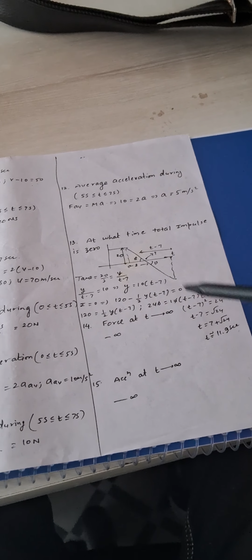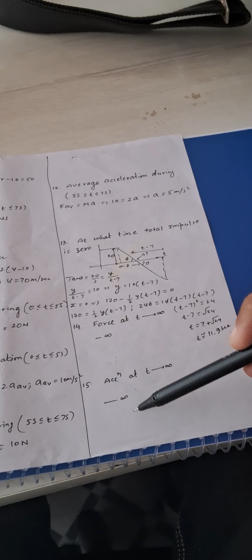Next question is force at t tending to infinity. As you can see on the graph that at t tends to infinity, force will tend to minus infinity, and force is mass into acceleration, so acceleration will also tend to minus infinity.